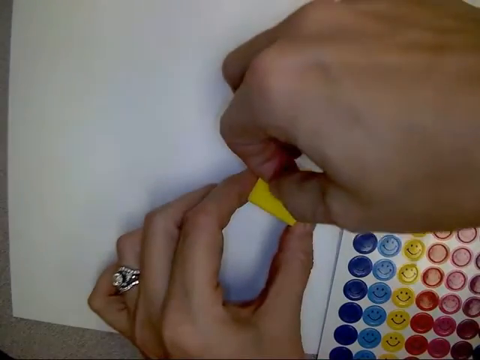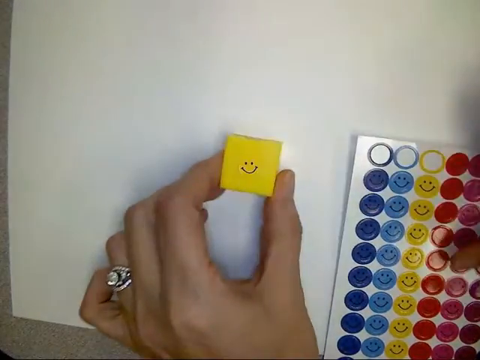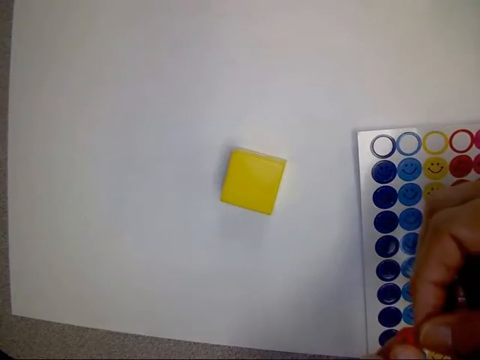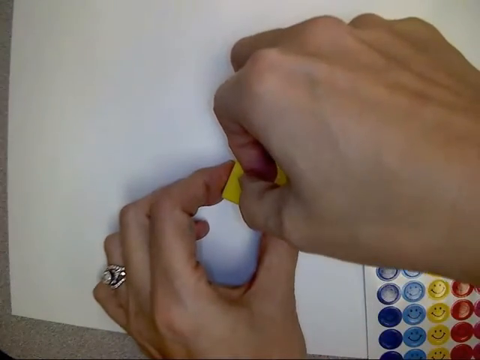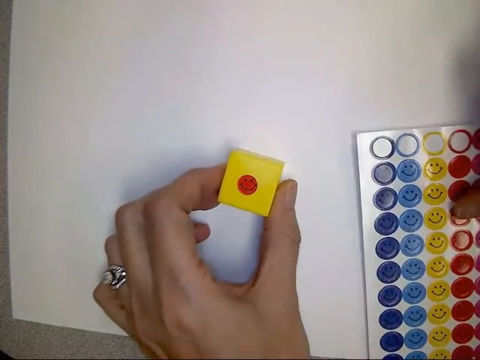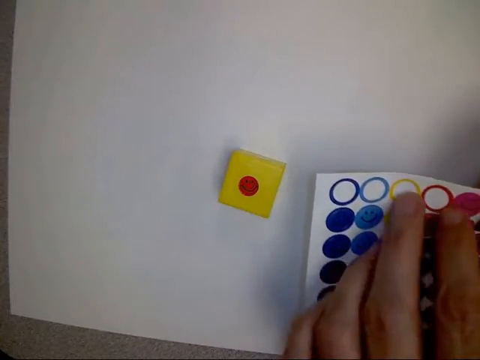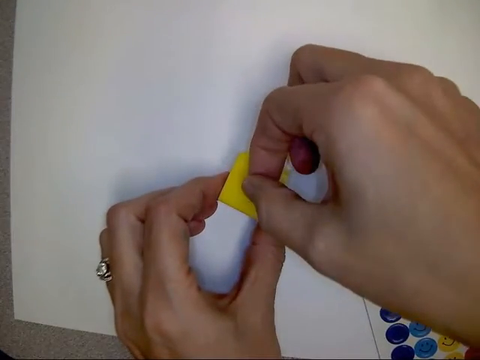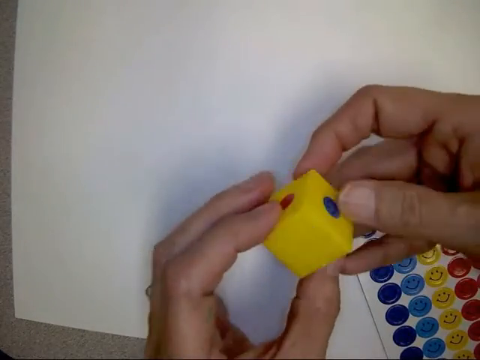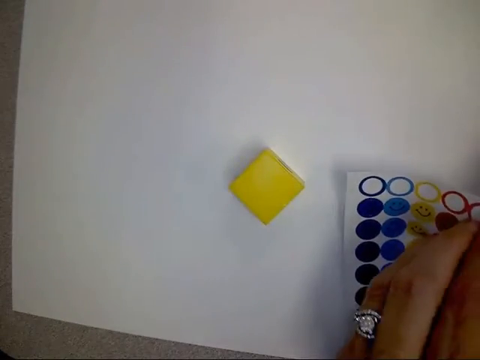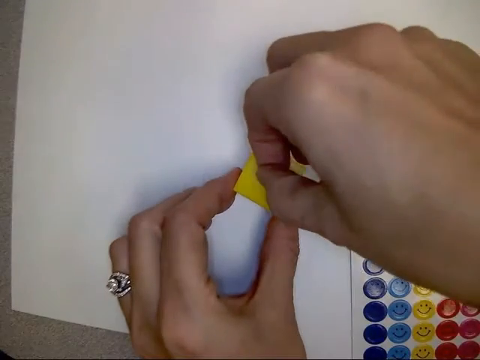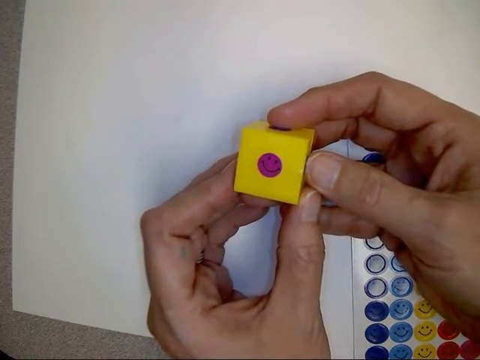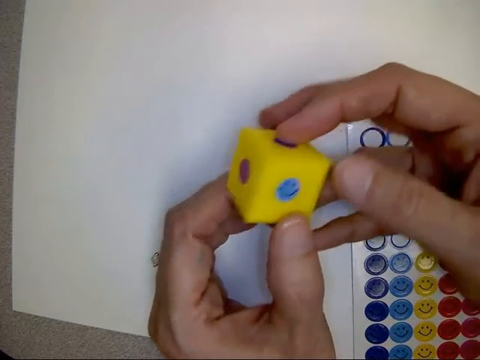This is going to be lots of fun, isn't it, boys and girls, to put our stickers on here. And I notice here's another face. And another face. So let's count the number of faces that we have.